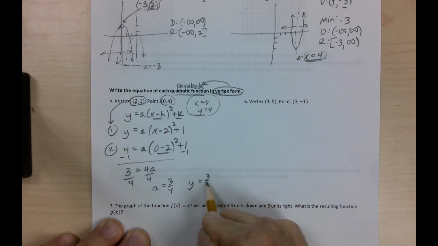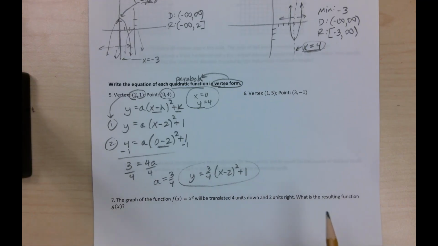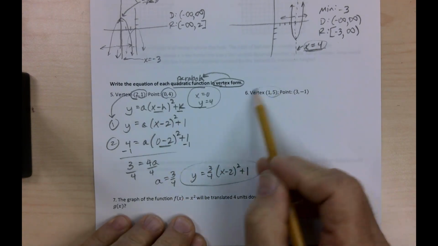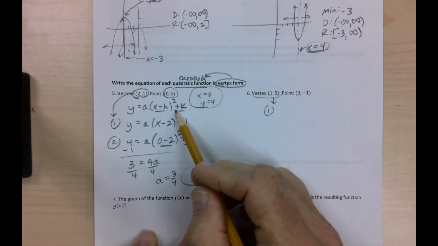And we're going to pop that right there. So that's y equals 3/4 (x - 2)^2 + 1. And there's our equation of that parabola. Let's try this one. Same thing, less explanation. Number one, we're going to make our adjustments here.